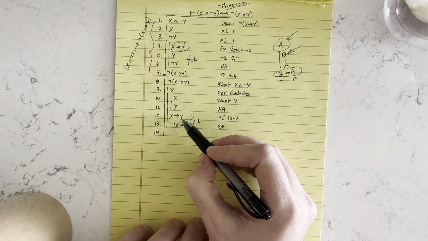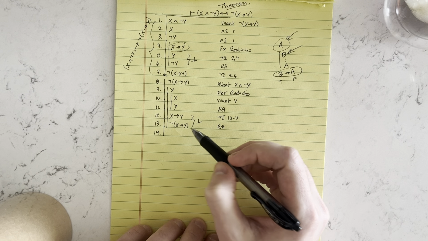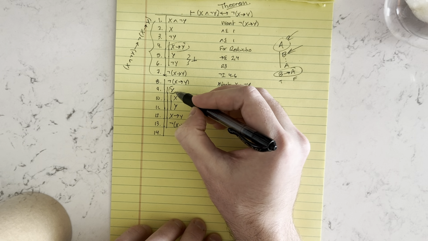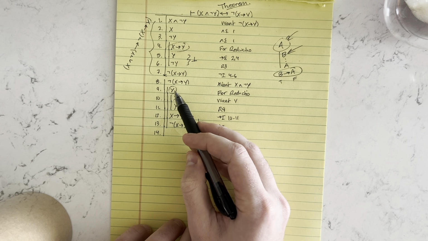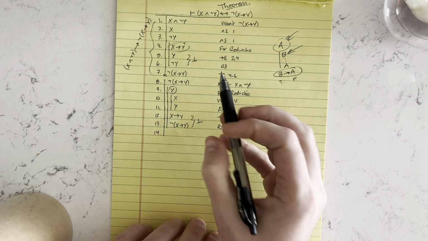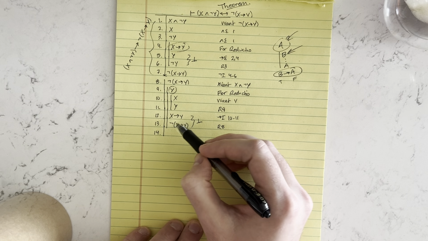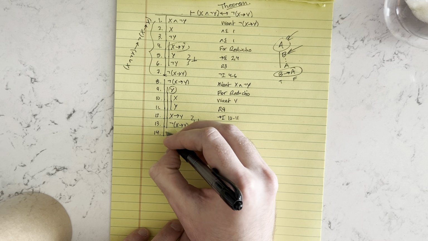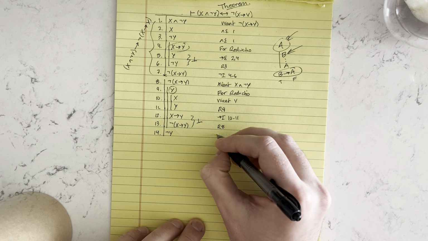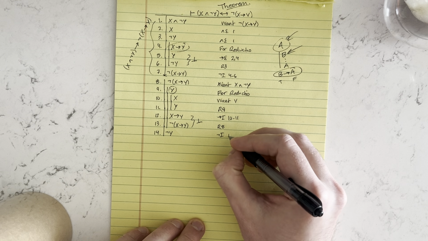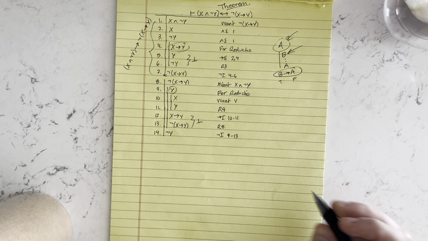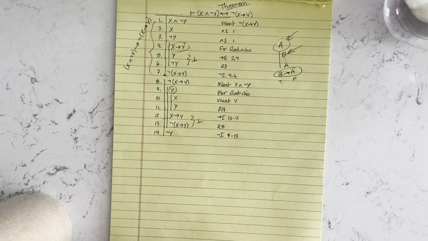You have a sentence here, and then the negation of that sentence there. So that tells me that this assumption that started the subproof is bad, right? It's wrong. This y is not allowed to be true because it leads to this. So then I can conclude not y by negation introduction, lines 9 through 13, okay?